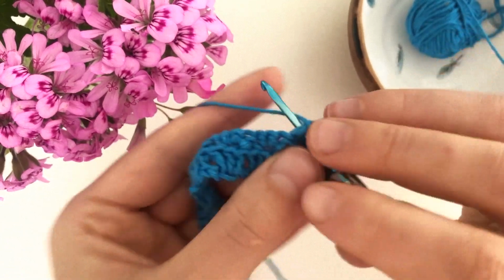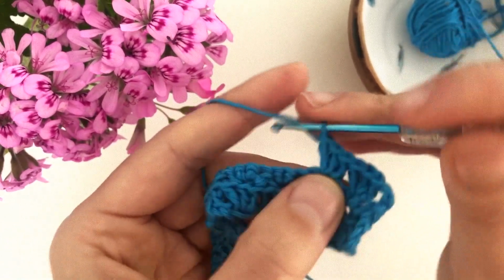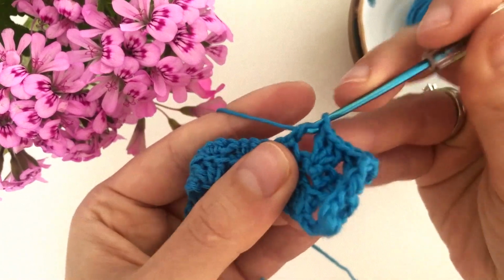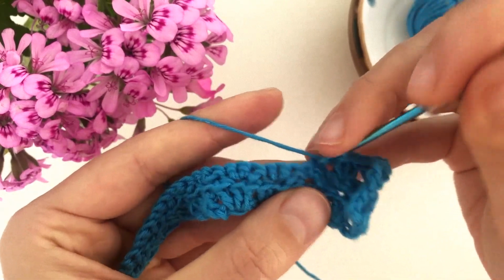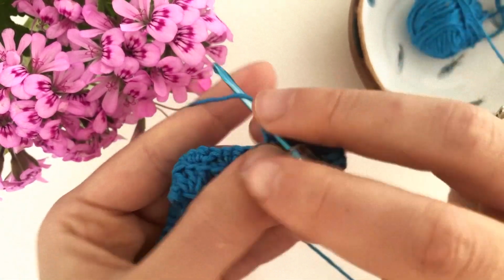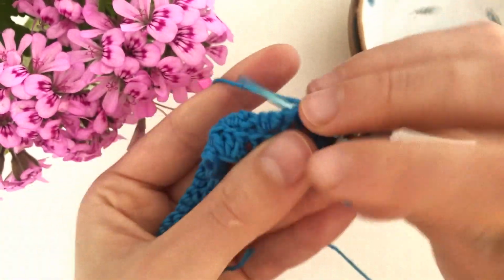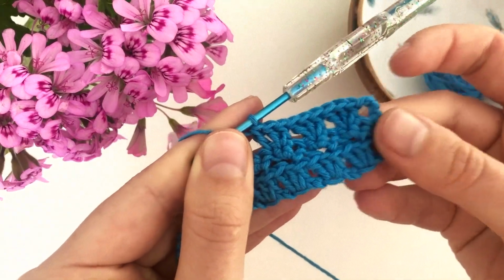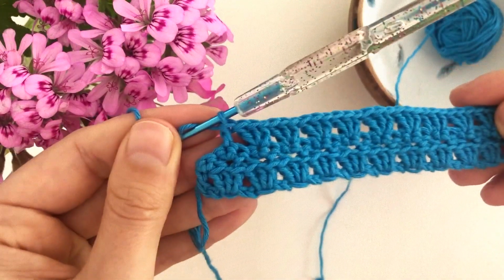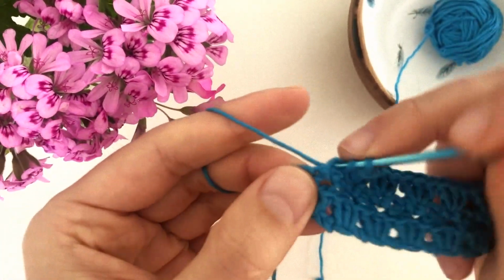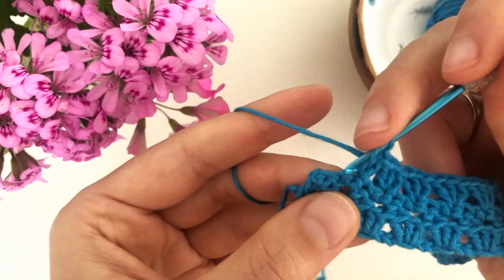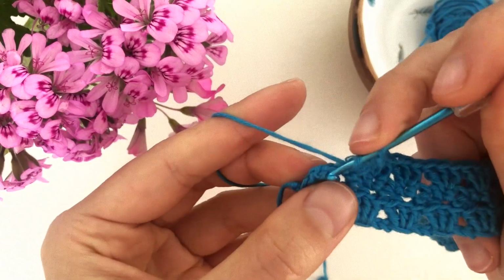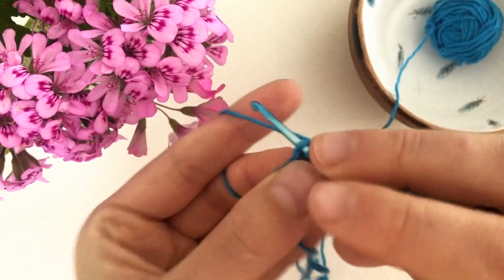Repeat the steps to the end of the row. In the end of the row, DC in the last stitch.